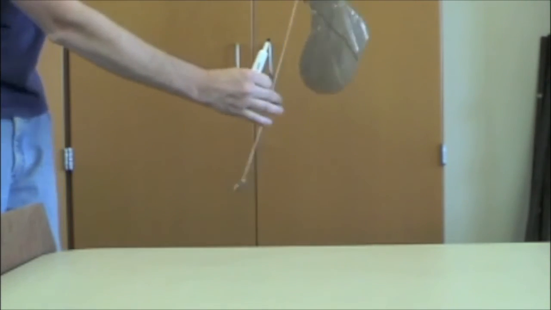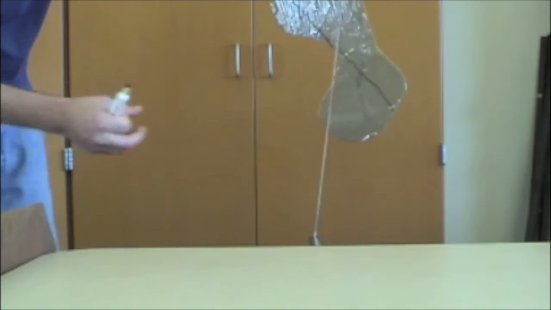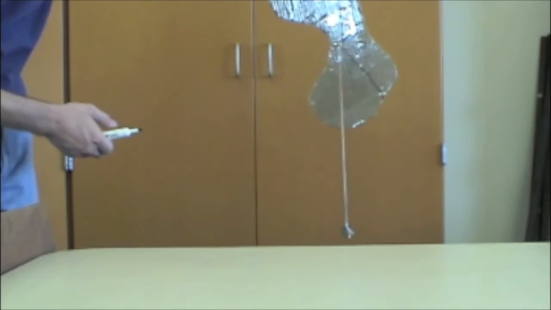If I rotate the object through an arbitrary angle and do it again, I'll get an intersection of the two plumb lines. This must be the center of mass.